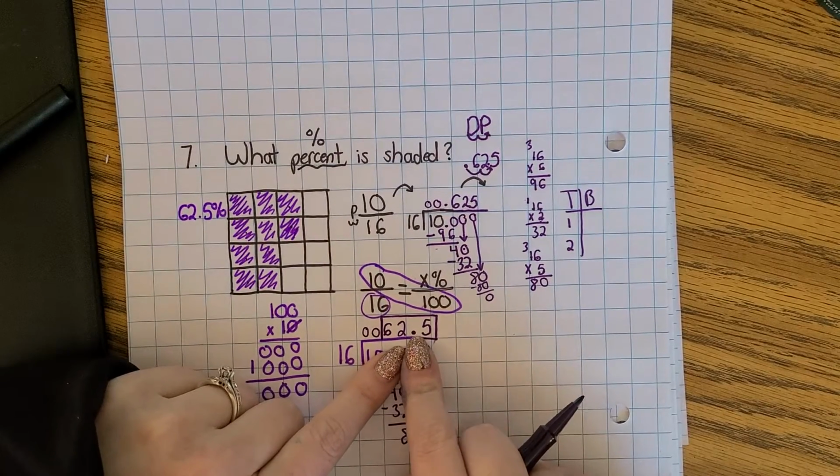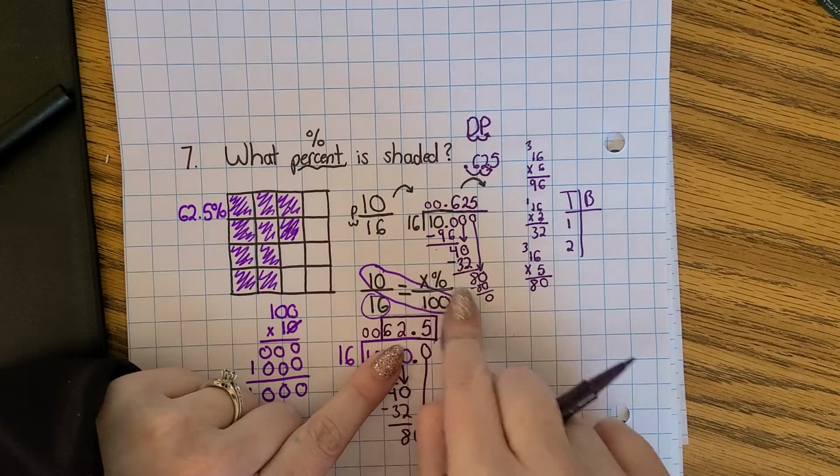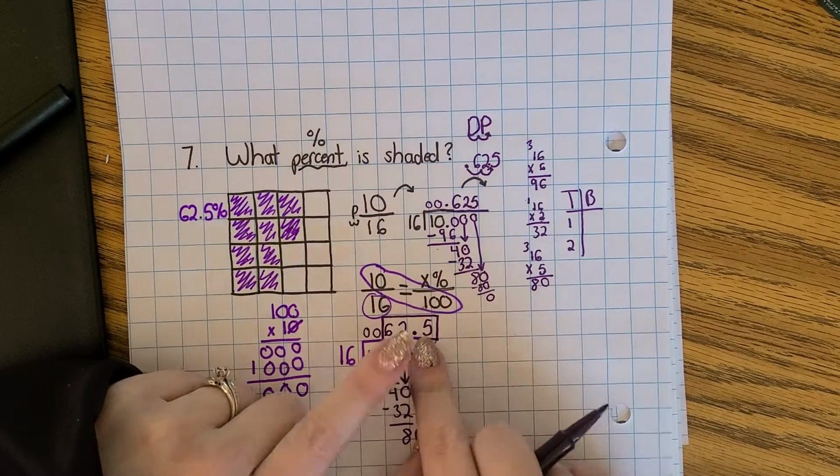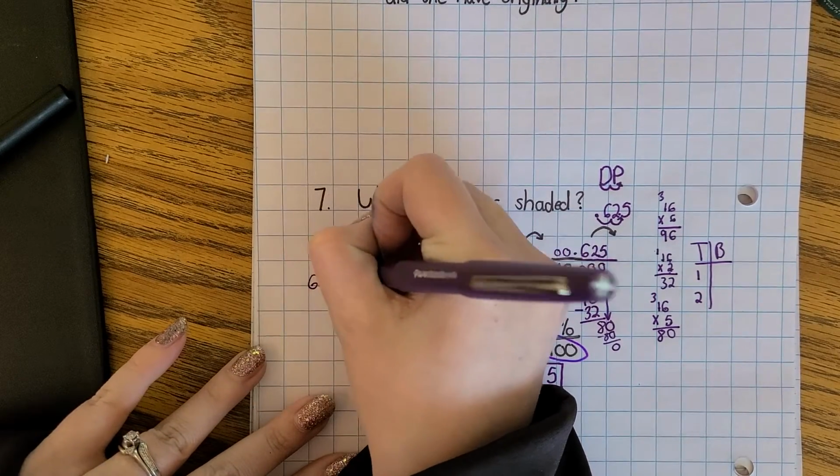All right. Either way, you're doing 2 steps. You're either doing decimal to percent, or you're multiplying and dividing. All right. But either way, you'll get 62.5%.